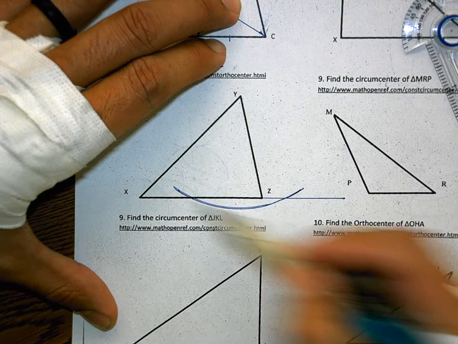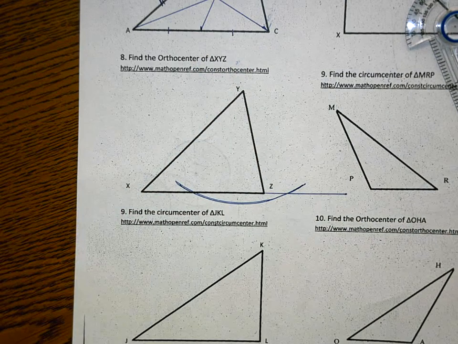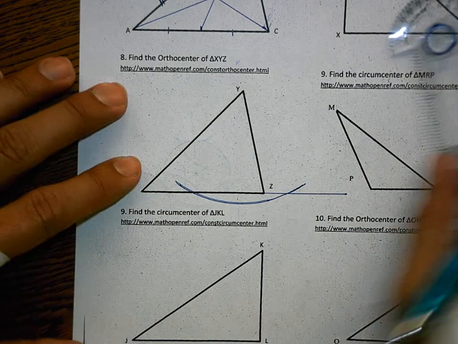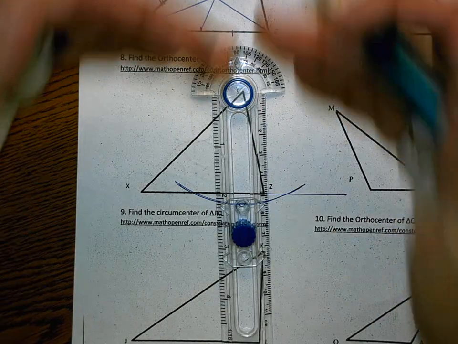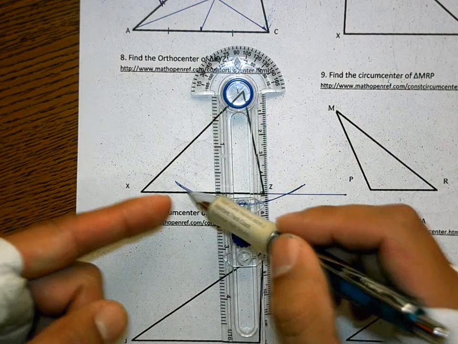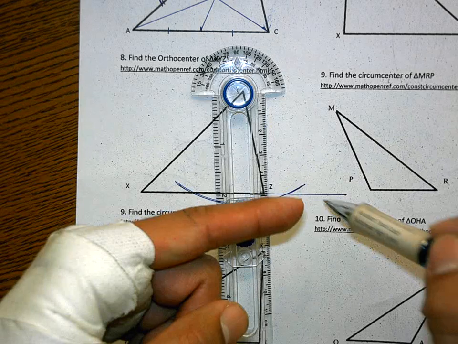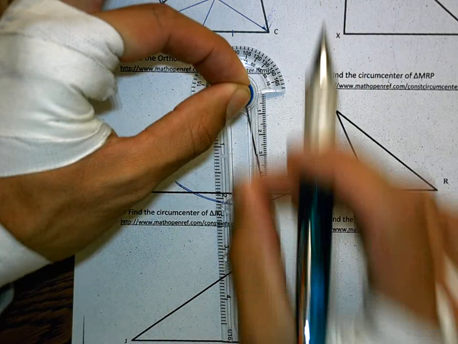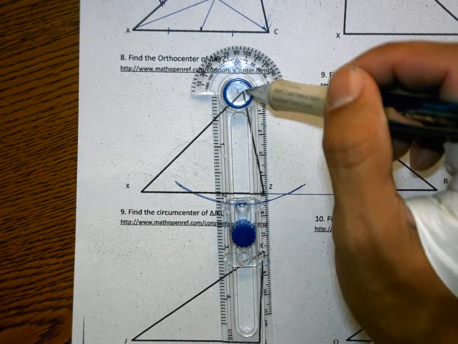Smile. It has to just be longer and create 2 points of intersection. Anywhere longer than the distance from Y to XZ.